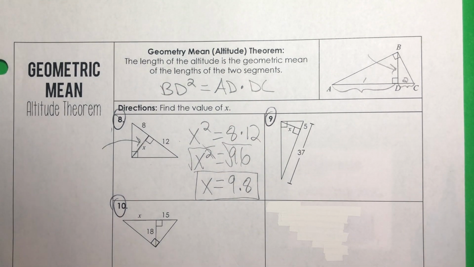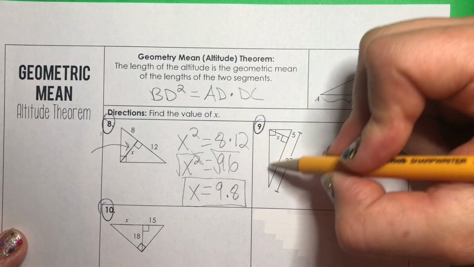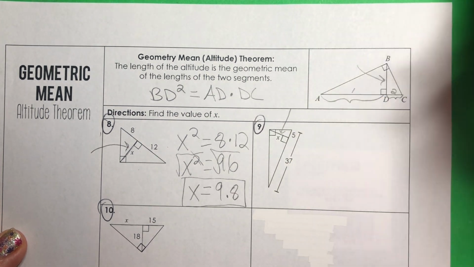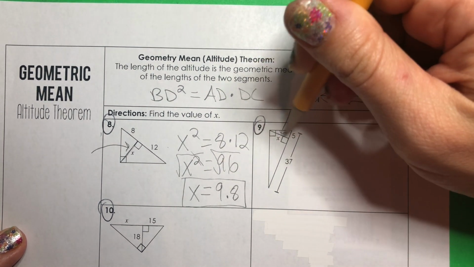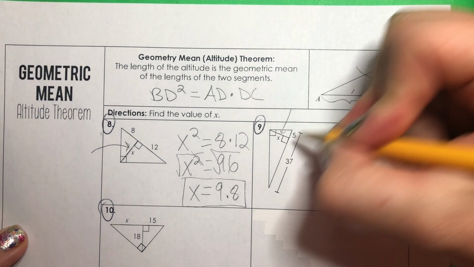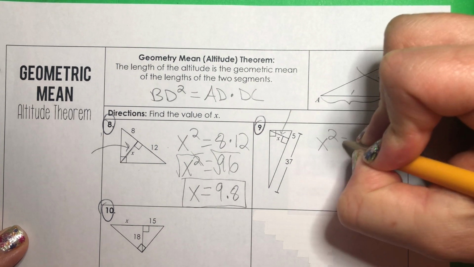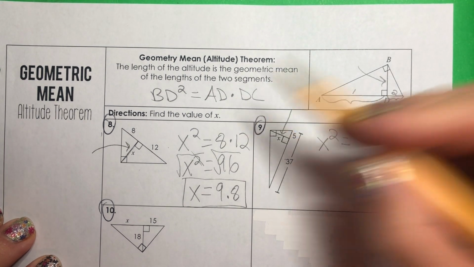Next one. Same deal, just a little bit of a different triangle. We have a right triangle with an altitude right here where the x is, and it does run into the hypotenuse of the original right triangle. Again, it's the altitude squared equals the two segments that it runs into multiplied together.